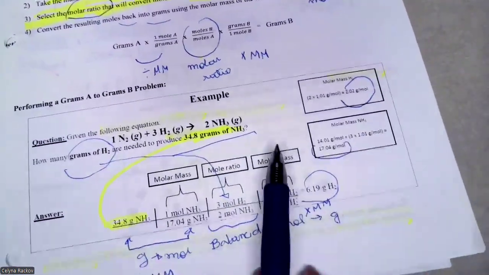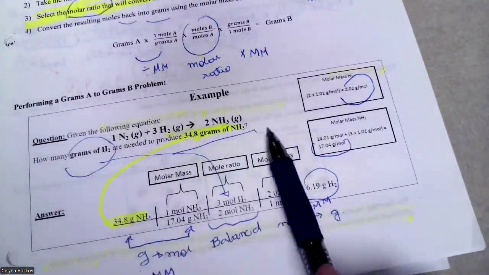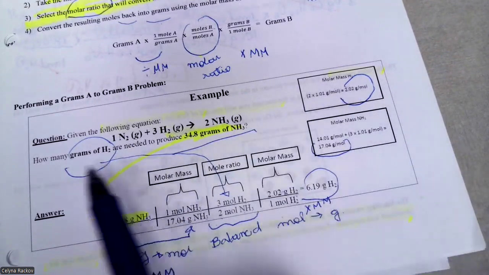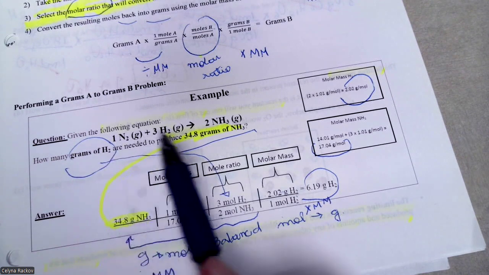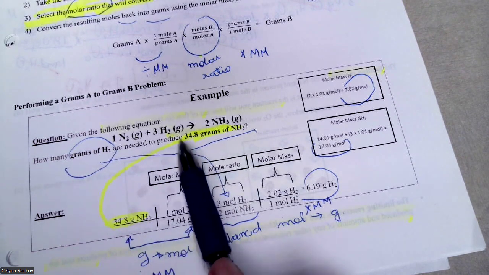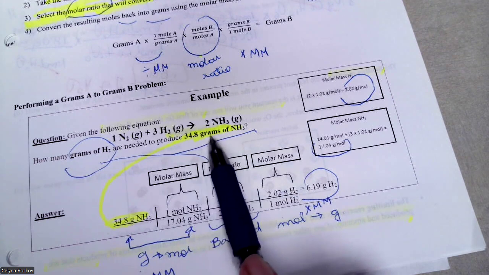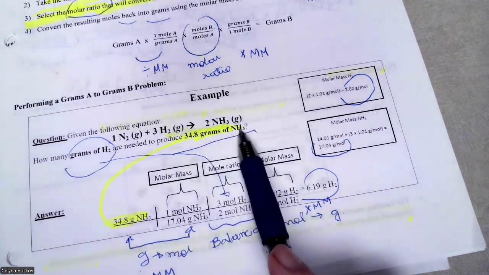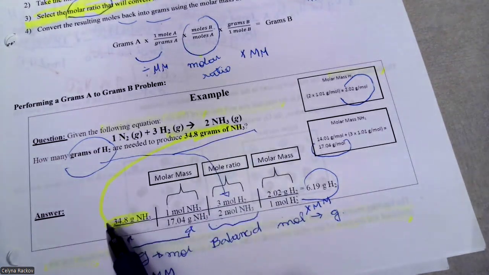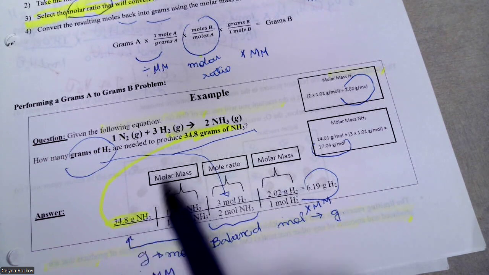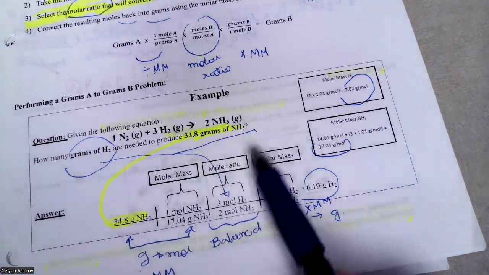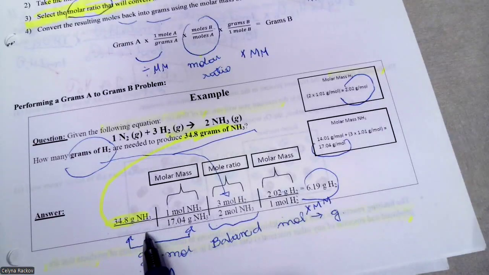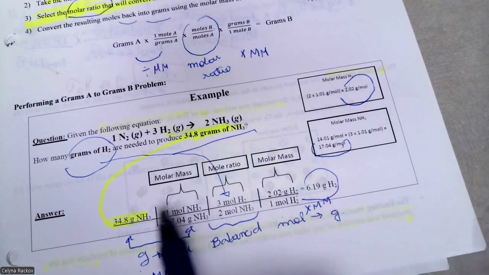For example here, still using the same reaction, the question asks: how many grams of hydrogen are needed to produce 34.8 grams of NH3? So start with what was given, 34.8 grams of NH3, right? Divided by NH3 molar mass.